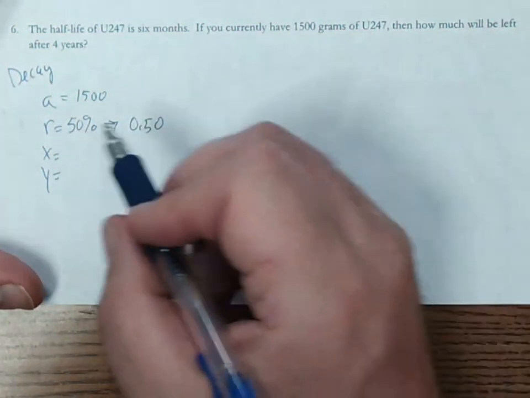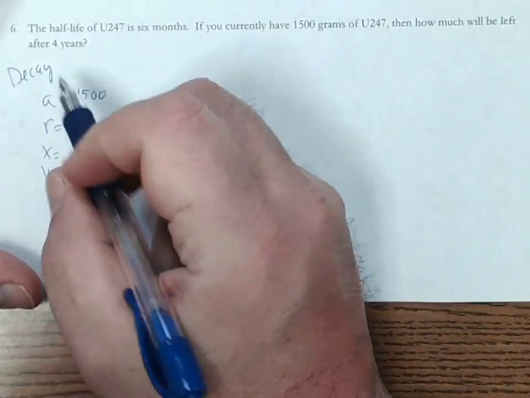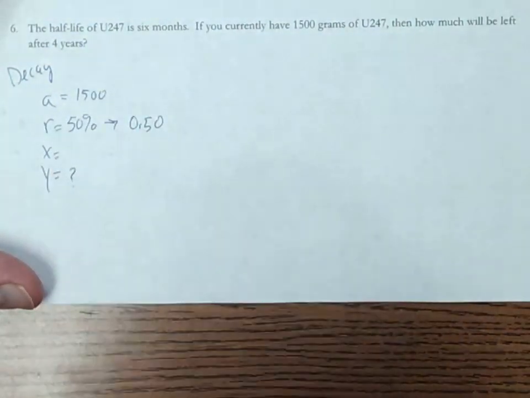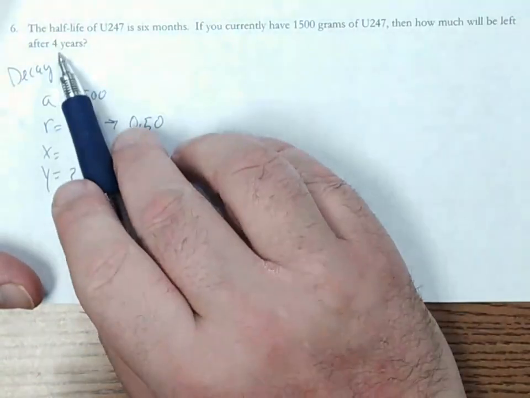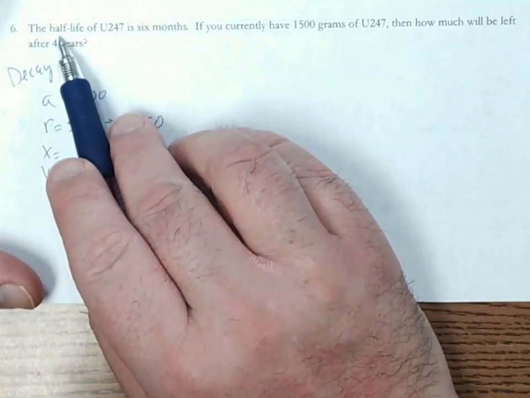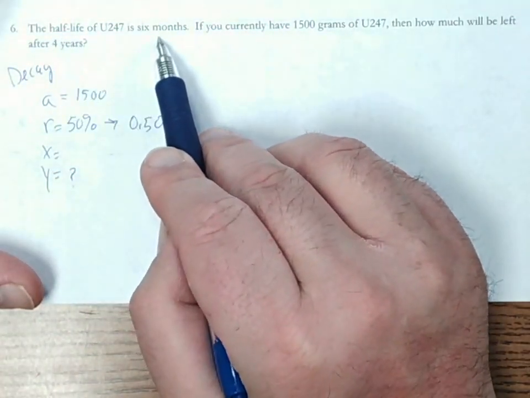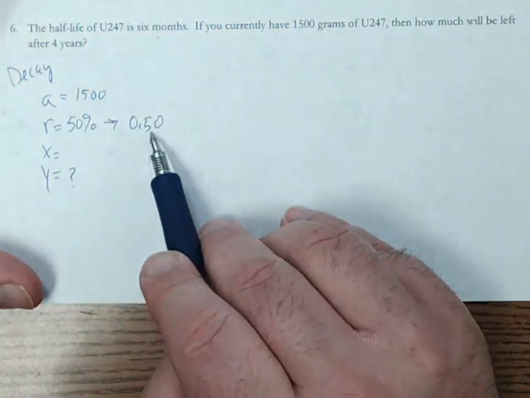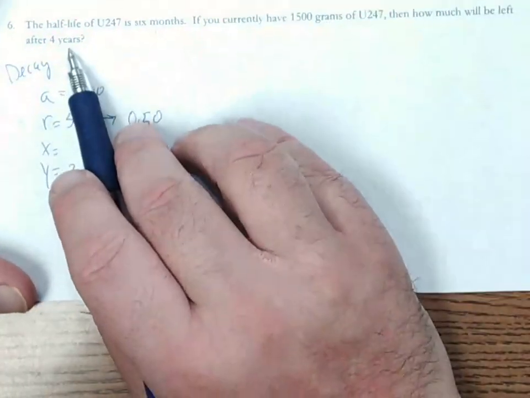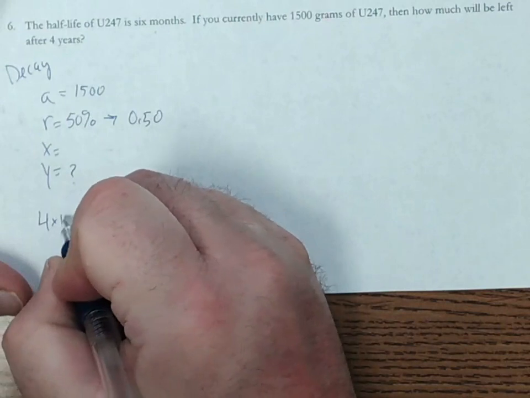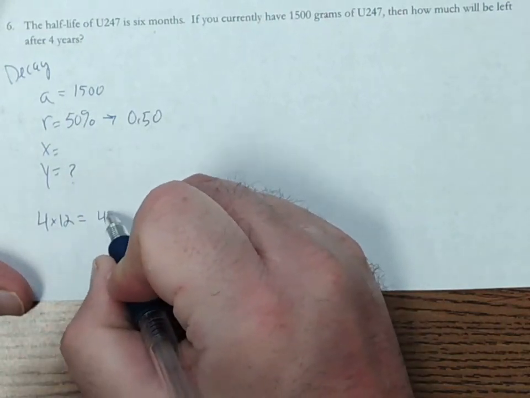And we don't know how much will be left, so we don't know what y is, but we know it's after 4 years. Now here's where we have an issue. It says 4 years, but the half-life is 6 months. So the rate is 50% every 6 months. So we need to take this 4 years and multiply it by 12, and that gives me 48 months.